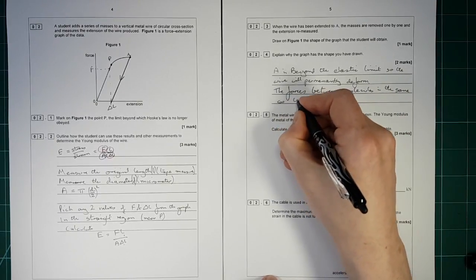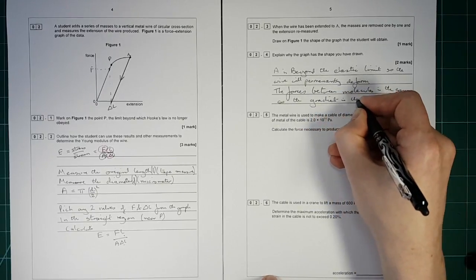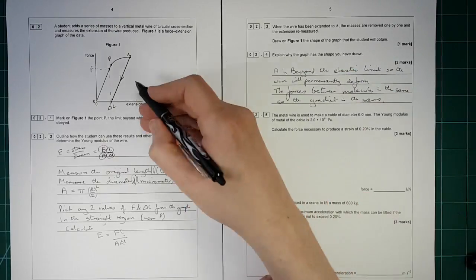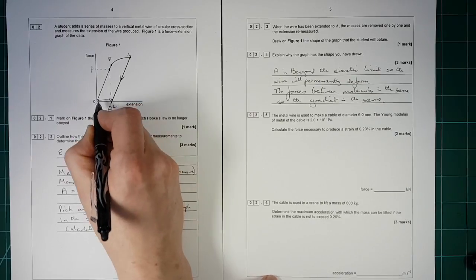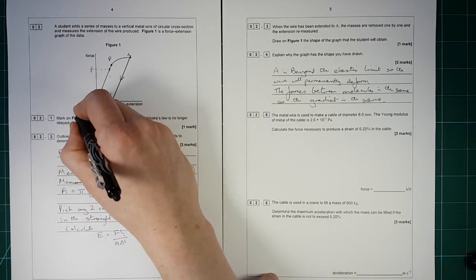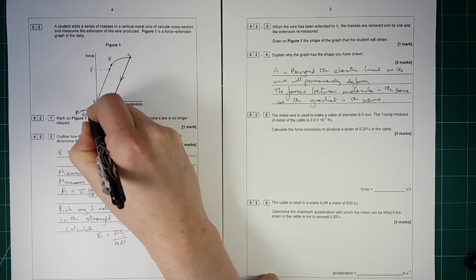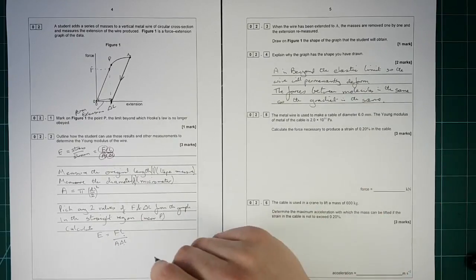So the gradient is the same. So that's explaining the shape of the graph. So it goes down to there. That's your permanent extension there. That distance from where you've marked there to there.